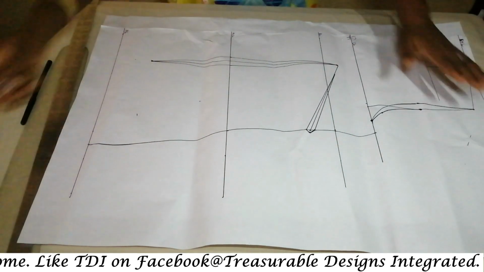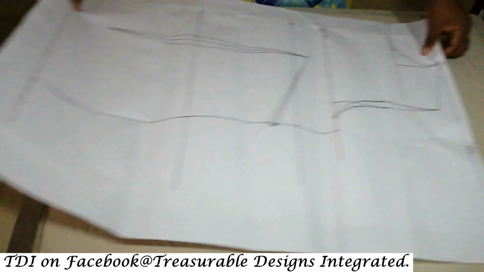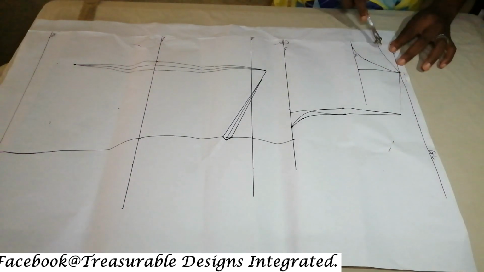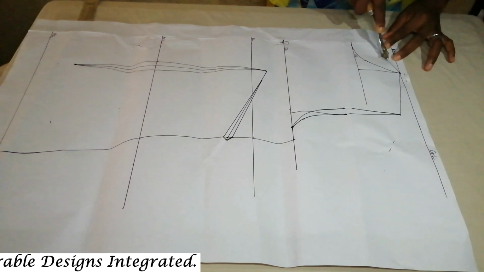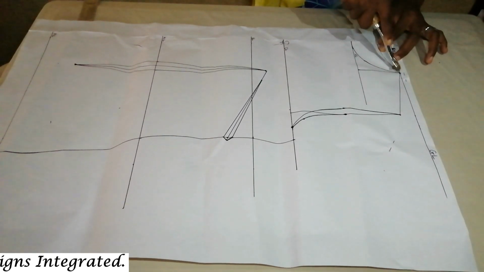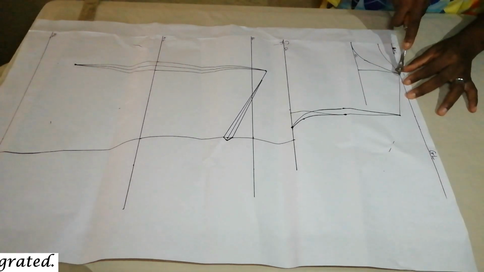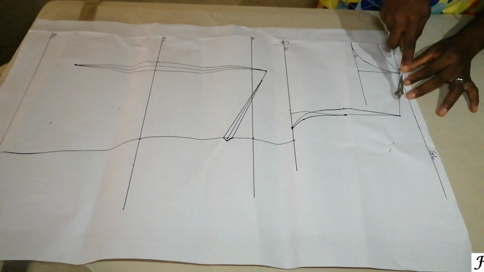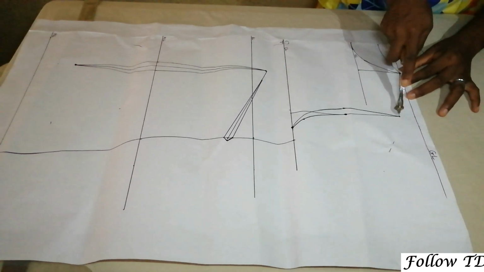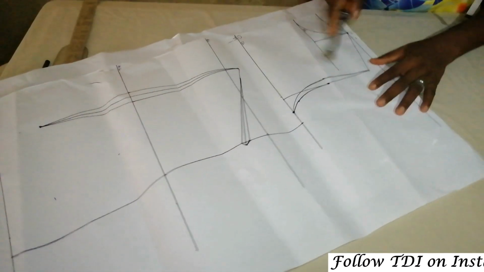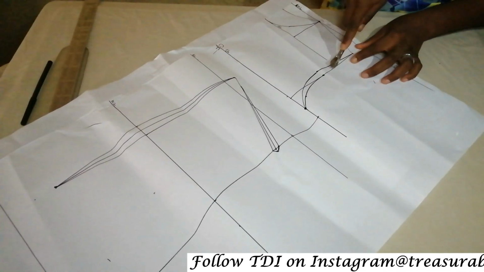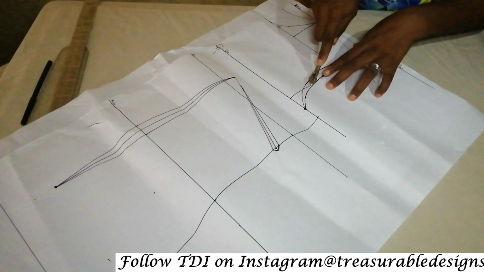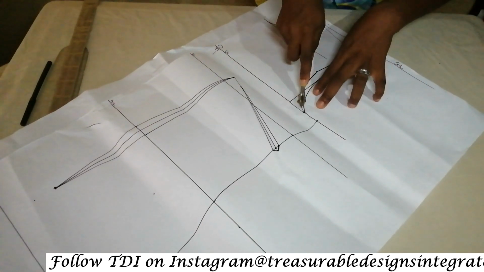So now I get my tracing wheel, and I'm going to be tracing the back neckline, the shoulder slants, the back armhole, and the rest of all the lines.